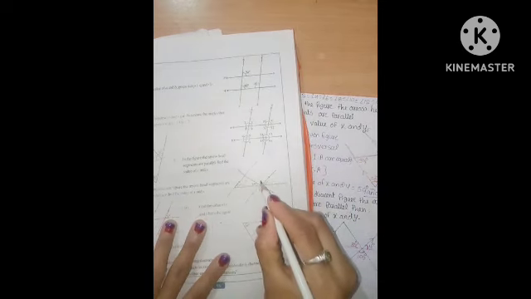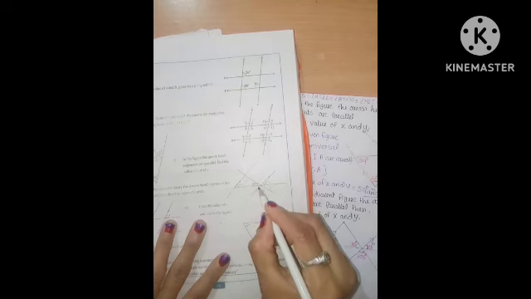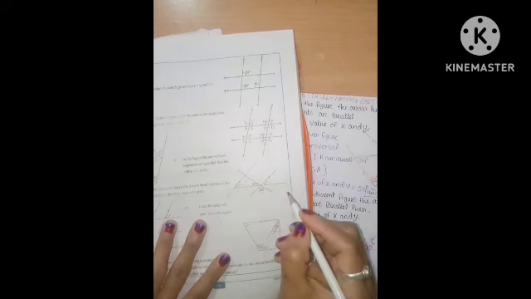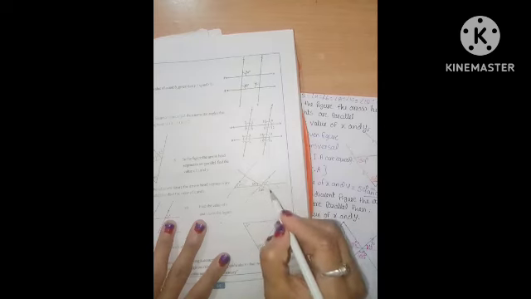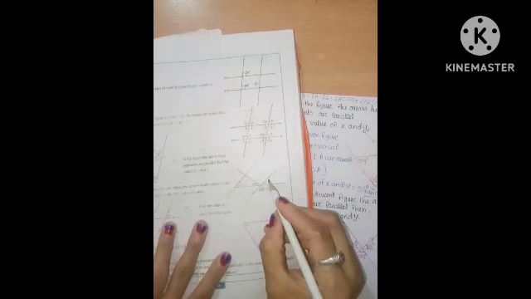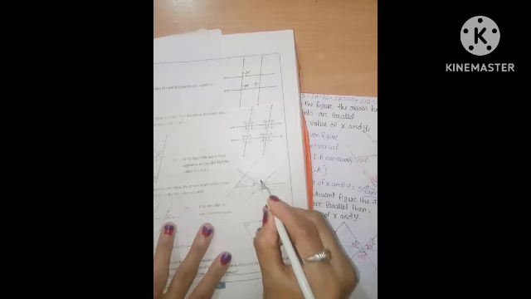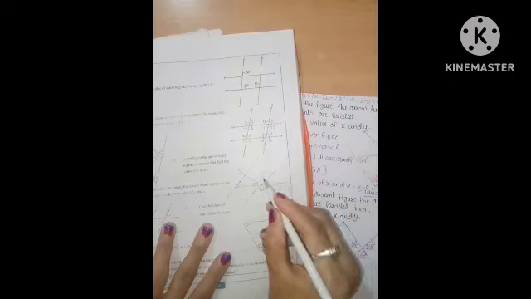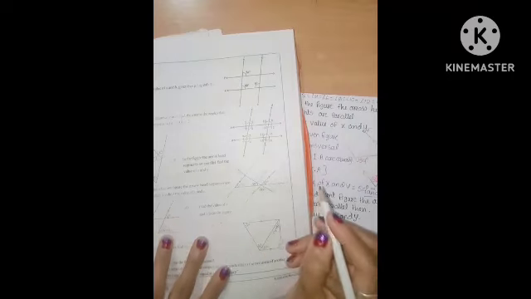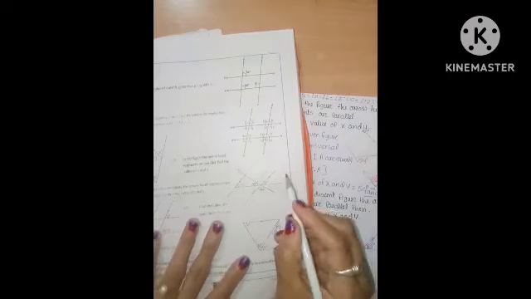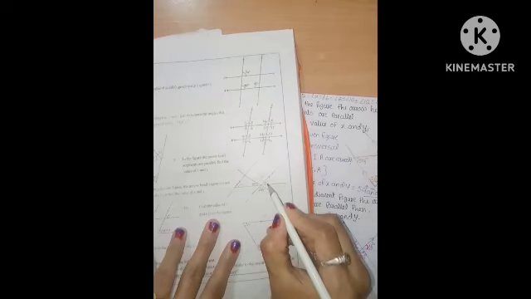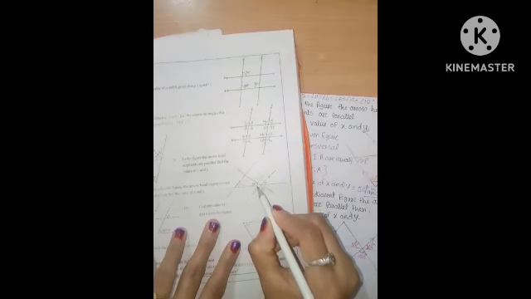Yeah, this is the vertically opposite angle. This is the complete angle, 360 degrees. Opposite angles are the same. Vertically opposite angles are the same. So this is 105 degrees. Why is it 105 degrees? Vertically opposite angles are equal only. So this is the same only.